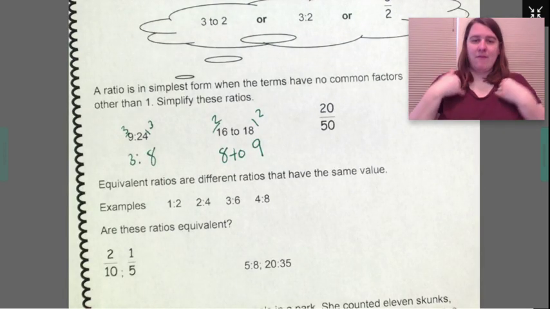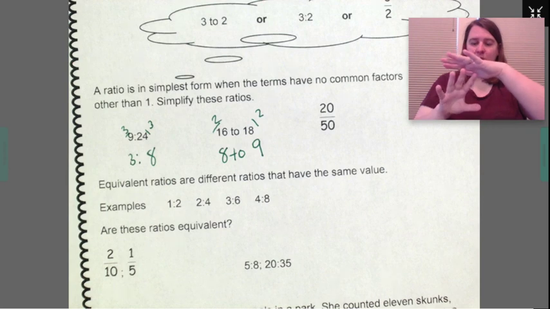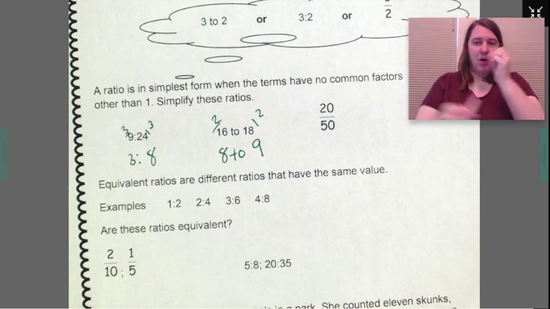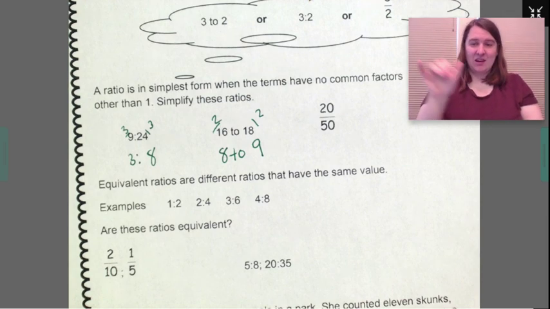Now we have our last one, 20 over 50. I see a 0, which means they both have 10 in common.